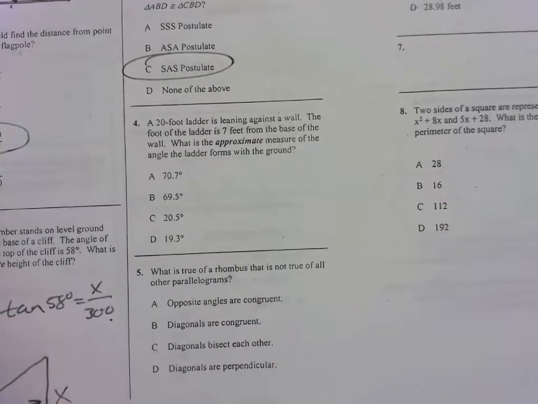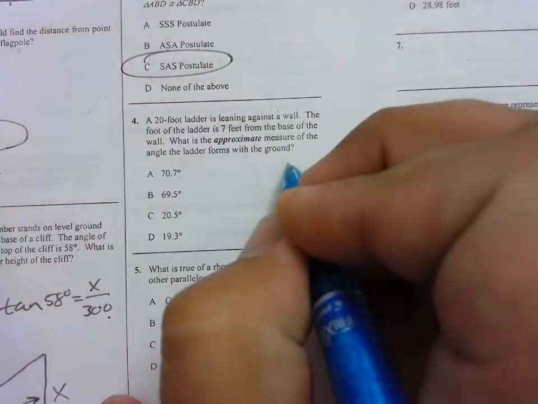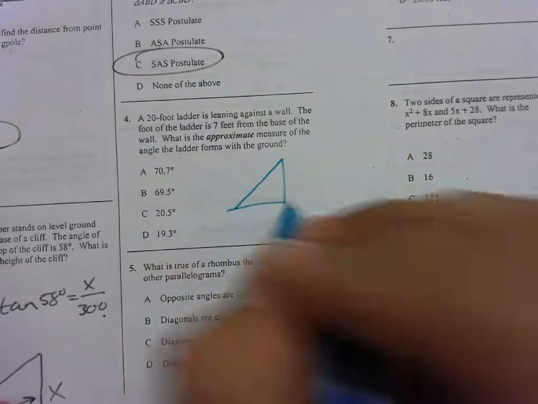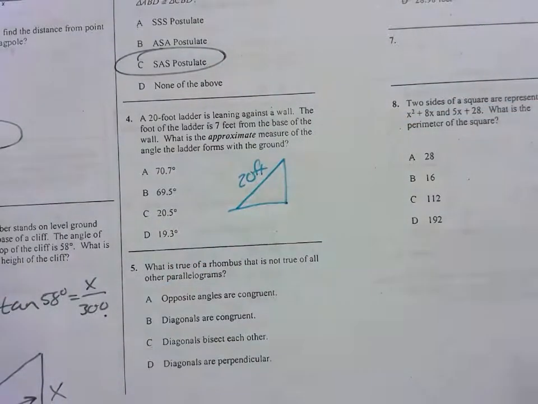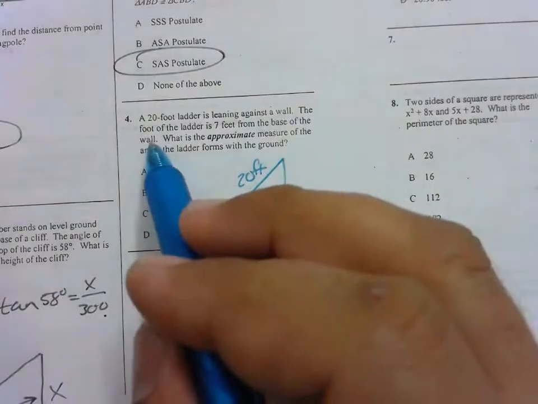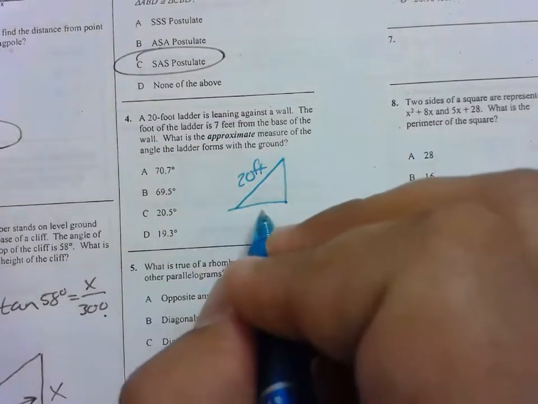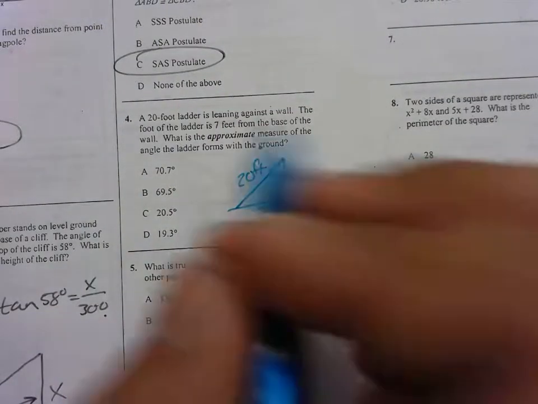Alright, so you have a 20-foot ladder leaning against the wall. What does that look like? Don't draw this stuff where it looks pretty. This isn't art class. Everything's straight lines. 20-foot ladder leaning against the wall. The foot of the ladder is 7 feet from the base of the wall. That's telling you right here. This is 7.